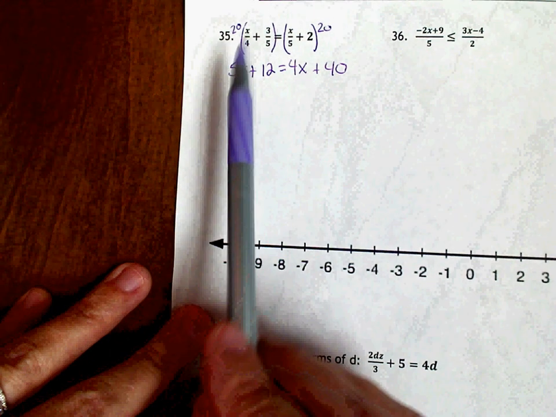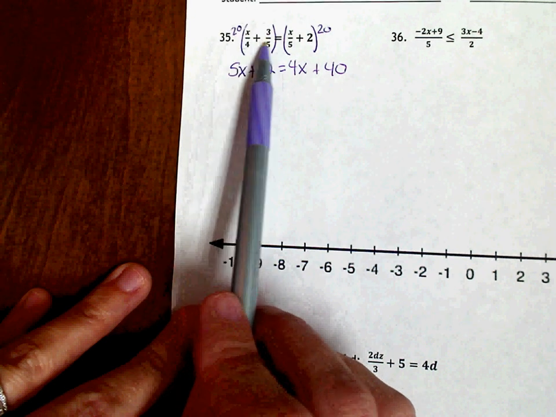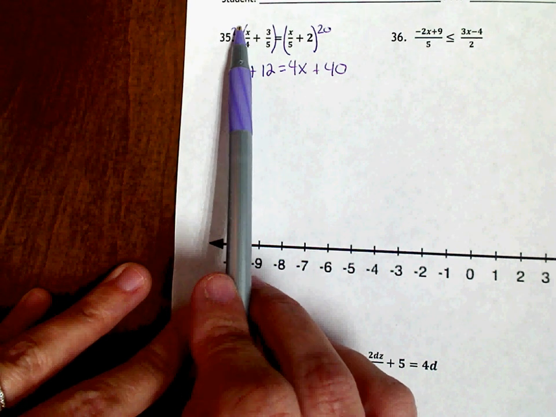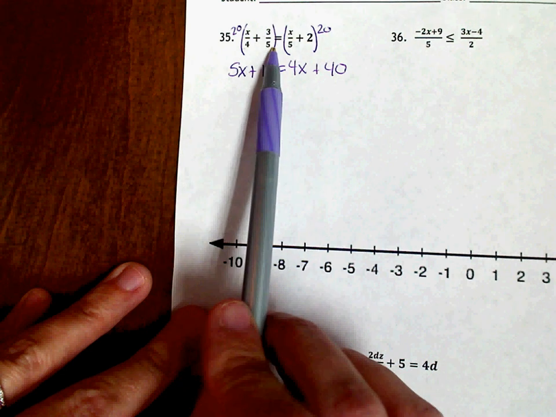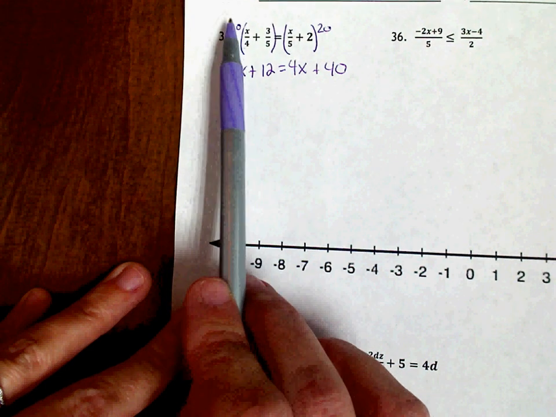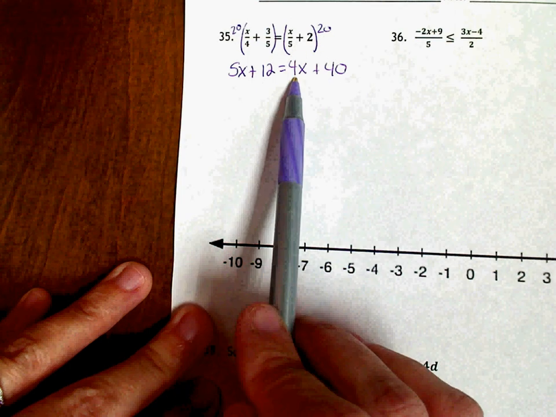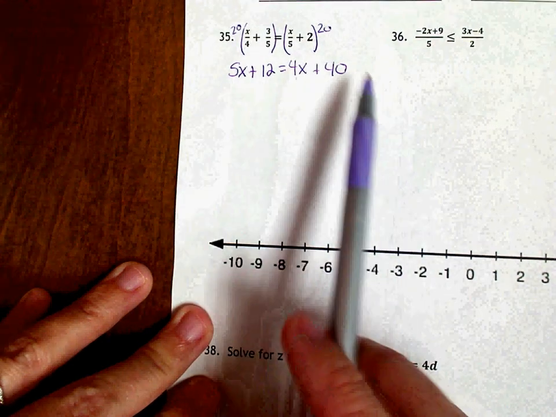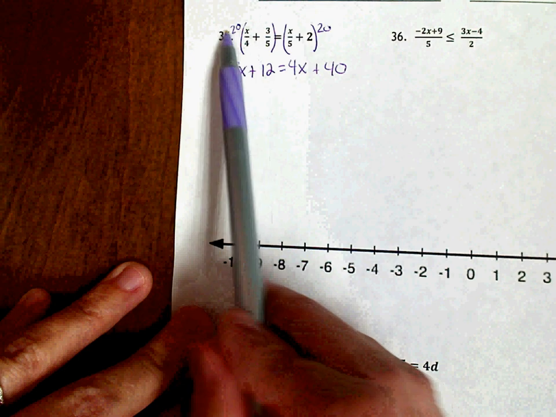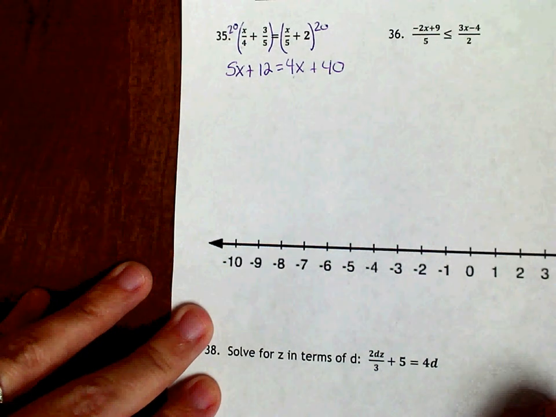Again, you can save some time if you cancel out. Like 4 goes into 20 5 times, 5 goes into 20 4 times, and so then 4 times 3 is 12. Here, 5 goes into 20 4 times, and then 2 times 20. So if you do it that way, it'll save you a little bit of time. You don't have to punch it all in the calculator.